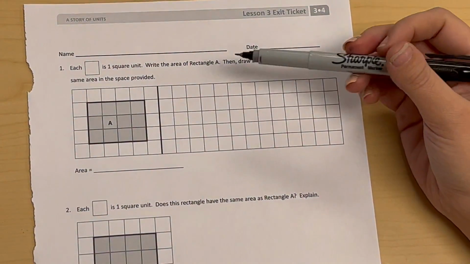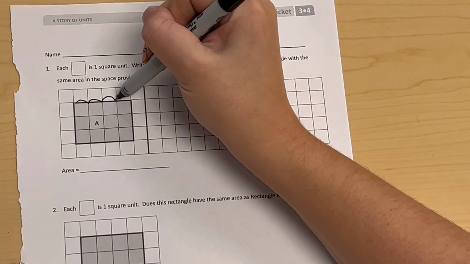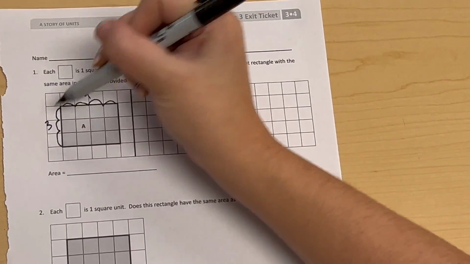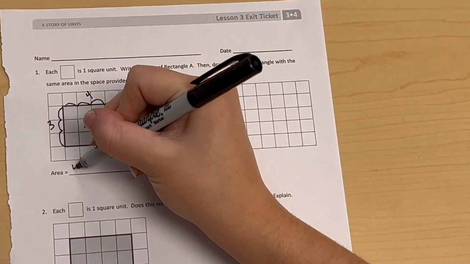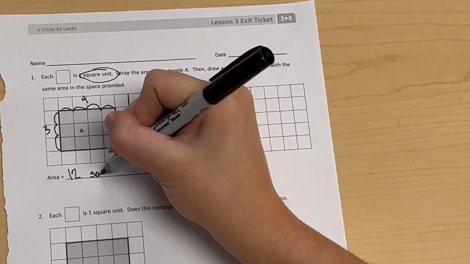Okay, so first it said we need to find the area of this. Let's do the sides. We got 1, 2, 3, 4, and 1, 2, 3. 3 times 4 gives us 12. It's square units, so we gotta make sure we put square units.